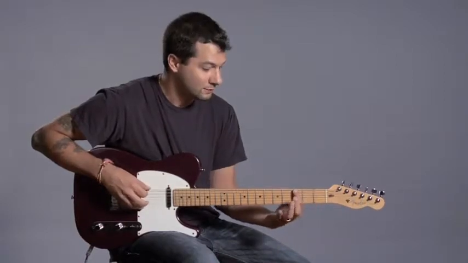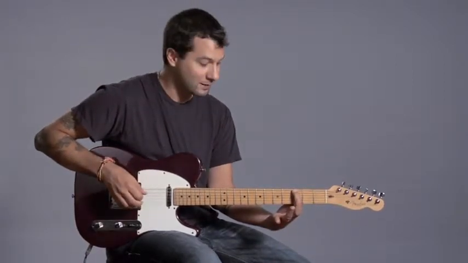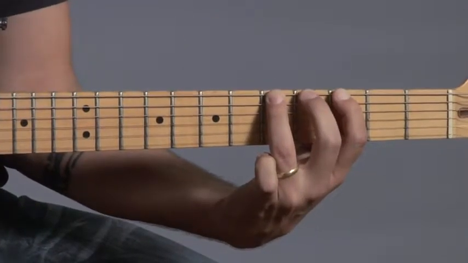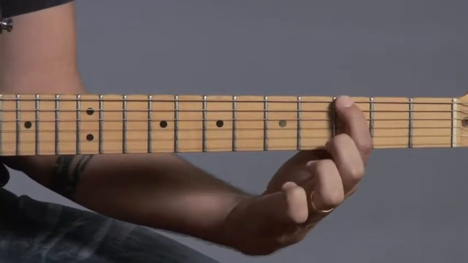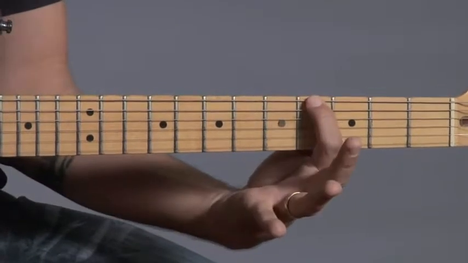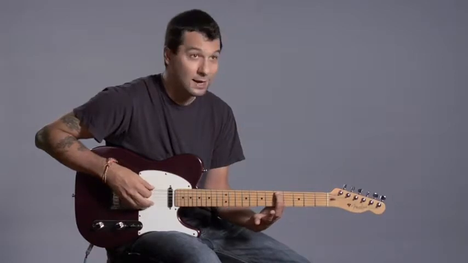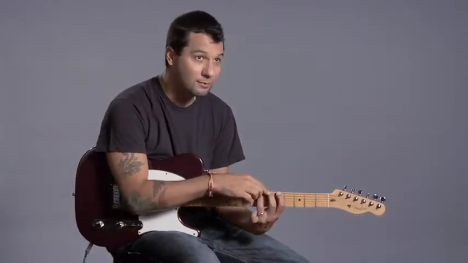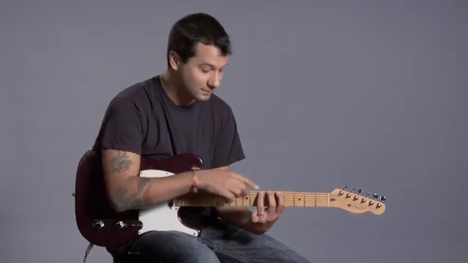Here's G to A, but in between there, we have a black key, G sharp or A flat, right? Here's A, here's B, but in between there is A sharp or B flat.